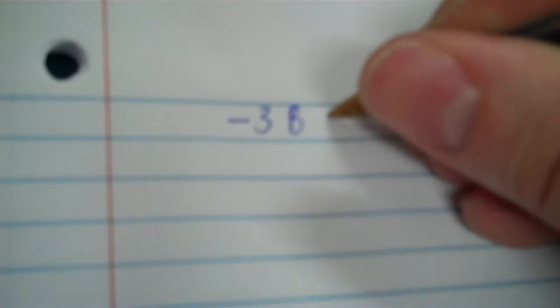Negative 3b plus 9 plus 12b minus 24. I don't like the minus, so plus negative. So I've got b, and that's the only letter I have, then I have numbers without b. So b, there's two b's, negative 3, positive 12. So I would take negative 3 plus 12, I plus those together. So negative 3 plus 12 is 9. Negative 3 on a number line going forward 12 is 9. Takes care of the b's.